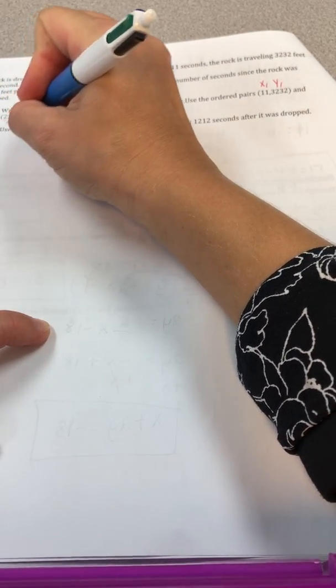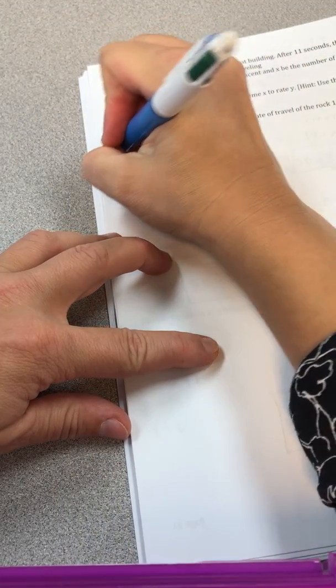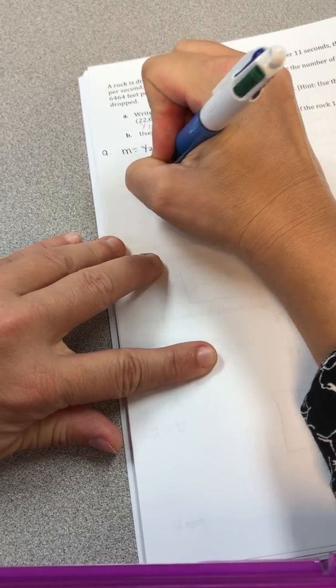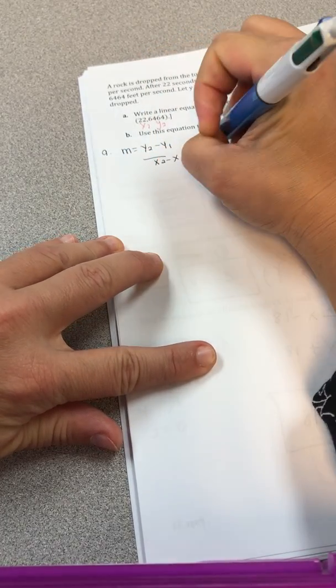Write a linear equation that relates x to y, and it gives us those two ordered pairs. So just like before, I have x1, y1, and I have x2, y2. So we can find the slope, which is y2 minus y1 all over x2 minus x1.